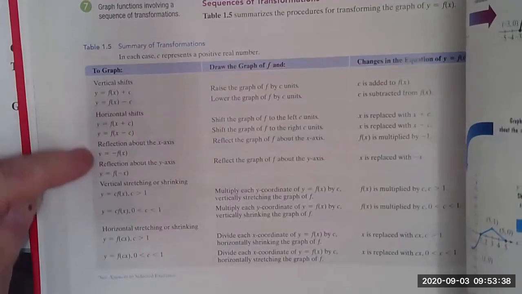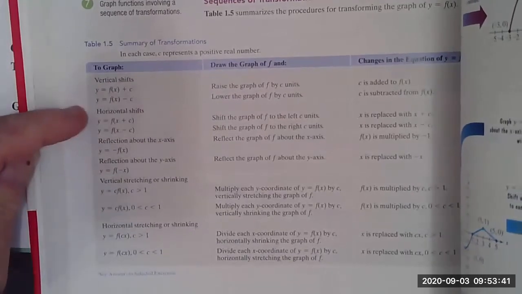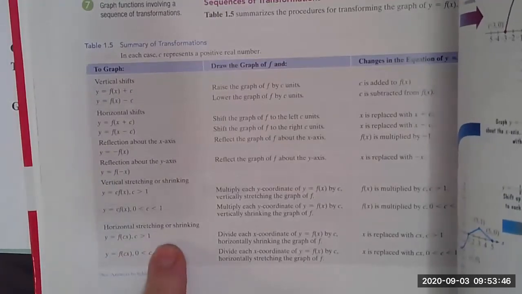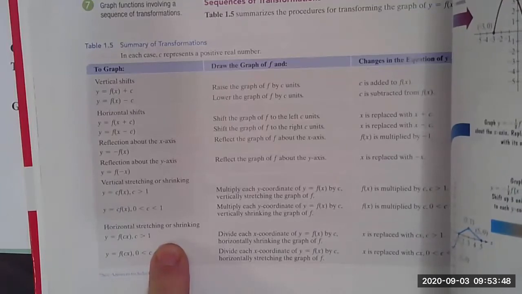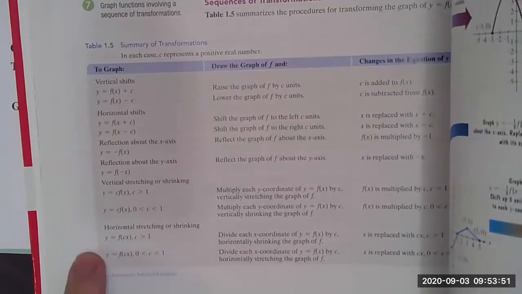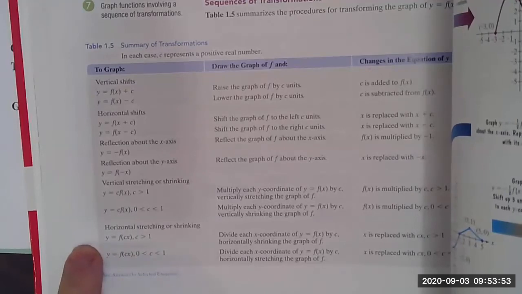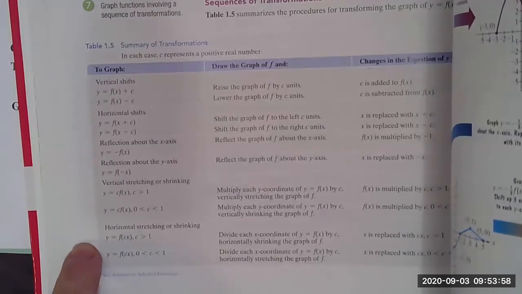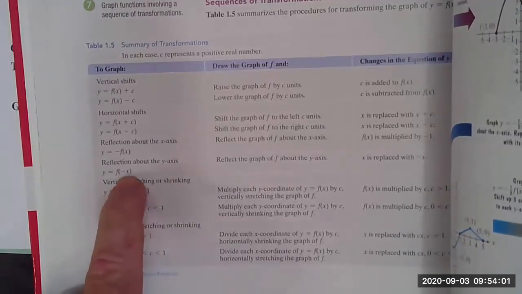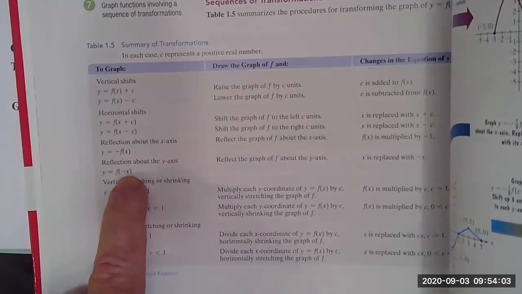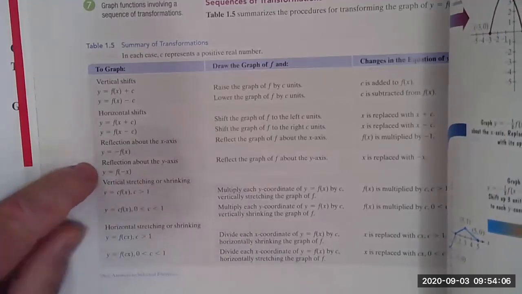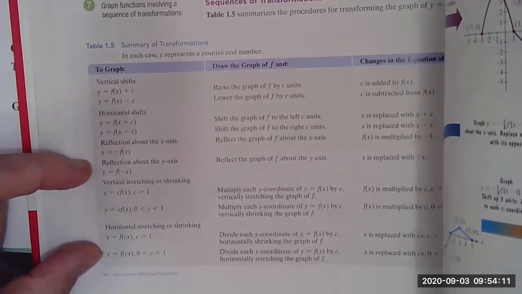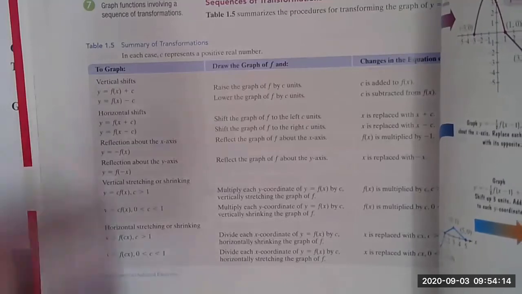Okay, out of these choices, 2 of them are things we're not including. The horizontal stretching and shrinking, we don't do. So if you're going to make a note on your page, you'd asterisk that and say, Jeff says we're not doing that. In this one right here, reflection about the y-axis, we're not doing. So asterisk that one and that one as not doing, or reverse it, asterisk the ones where we are doing, which are the other ones.